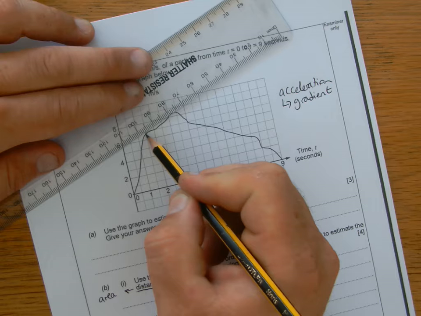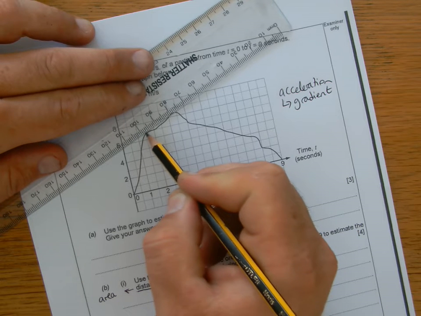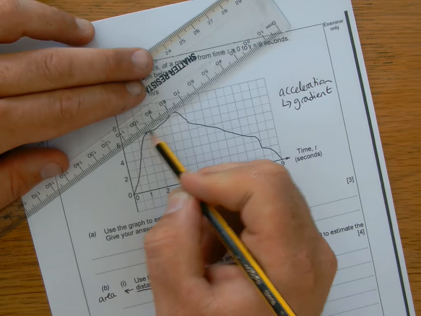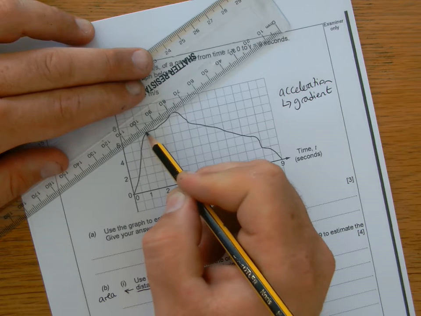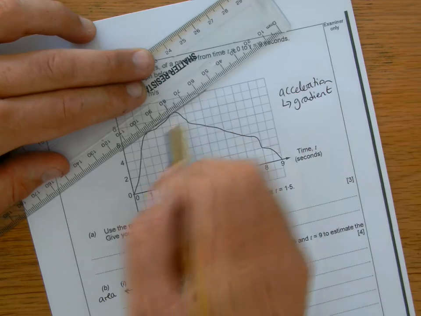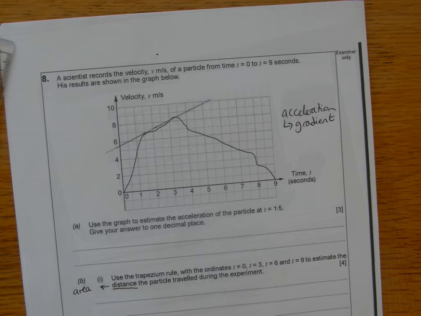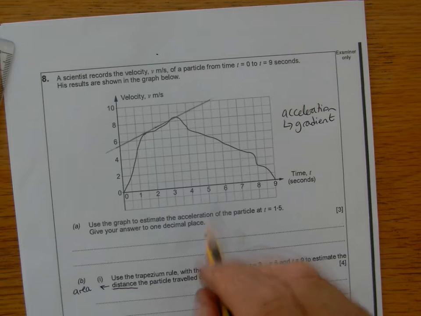So we can see at 1.5 that the curve is sort of sloping in that direction. We're obviously doing this by eye, so yours might be different to mine. We'll try and get as perfect as we can. Okay, so I draw a tangent there. Now, in order to determine the gradient, I need to draw a triangle on this tangent.